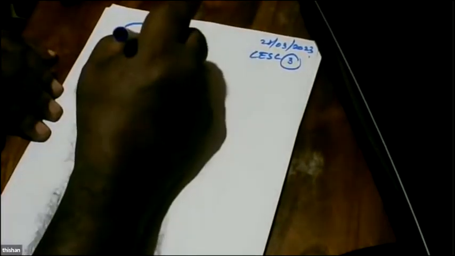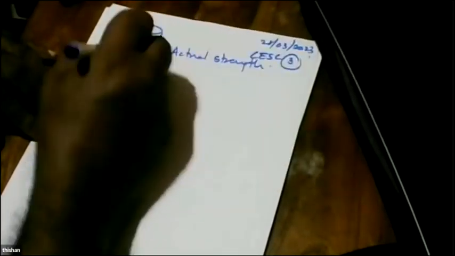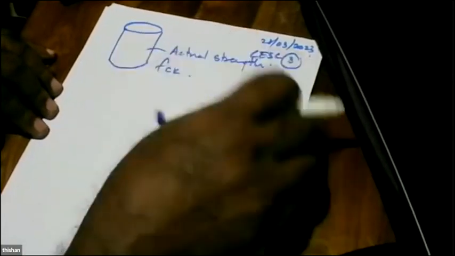Then, if you look at Eurocode, we have this cylinder strength, which gives the actual strength, FCK, actual strength FCK.